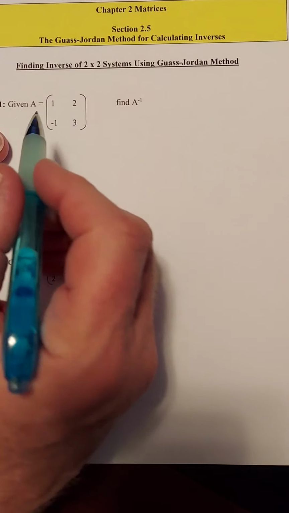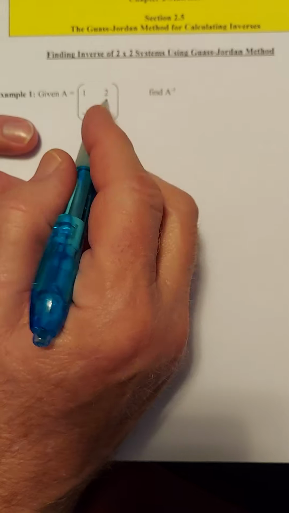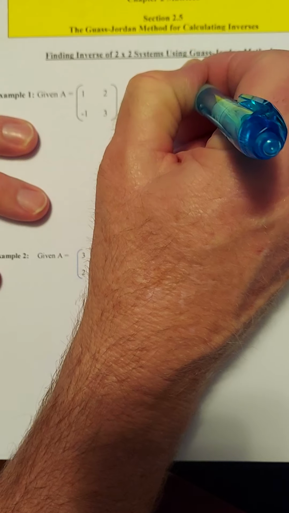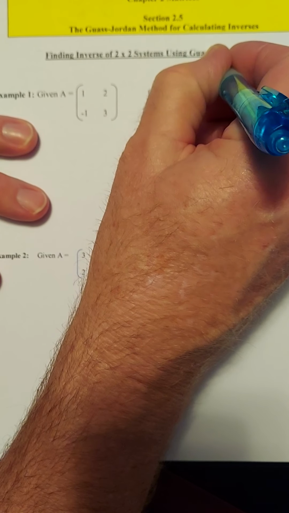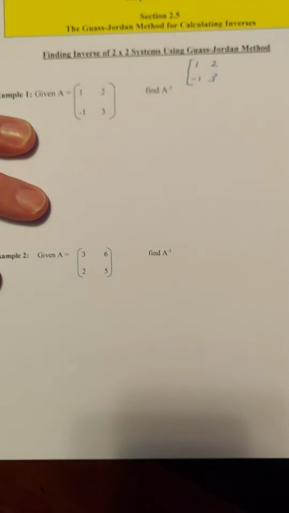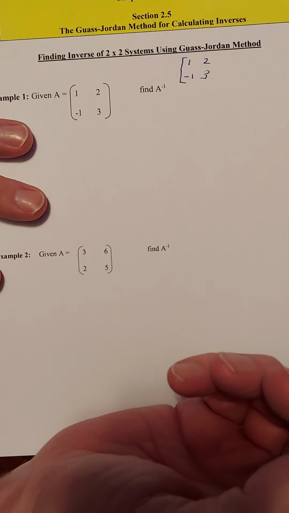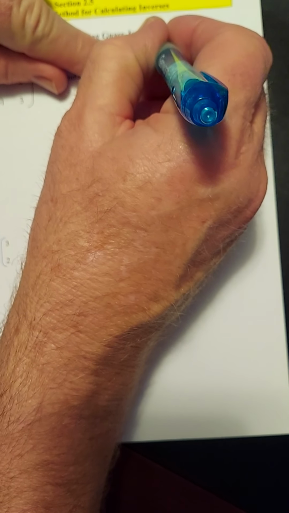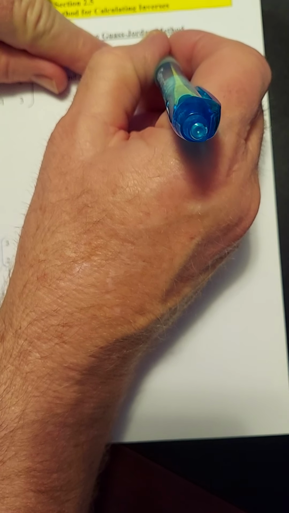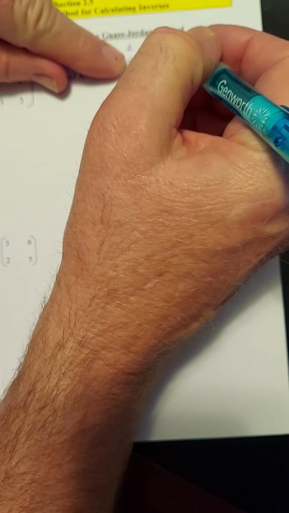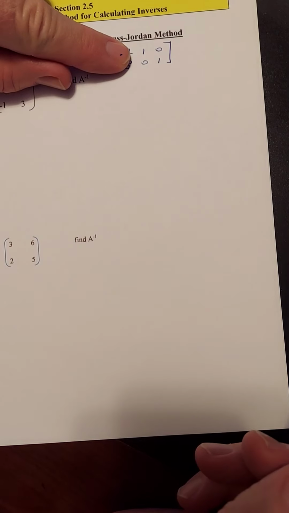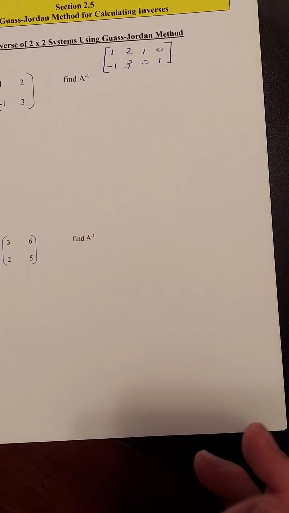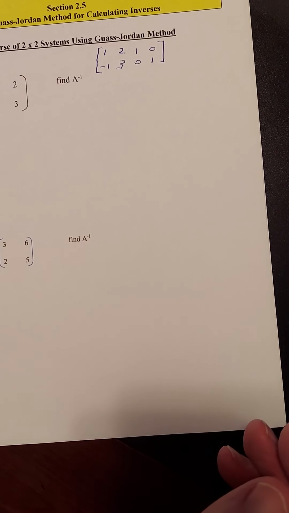So here's the thing. Let's say matrix A is 1, 2, negative 1, 3. So I'm going to create a matrix over here, and I'm going to just say 1, 2, negative 1, 3. And those are the same numbers I started with here. And then behind it, you'll recognize these. I'm going to put a 1 and a 0 and a 0 and a 1. And that's what we call the identity. We've talked about that before. So here's matrix A, and there's the identity. That's the first step. Now we're just going to use our Gaussian rules.